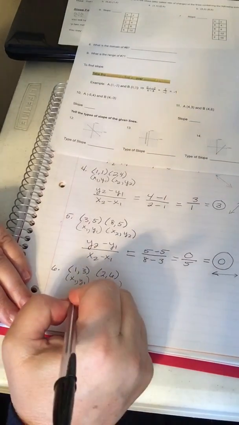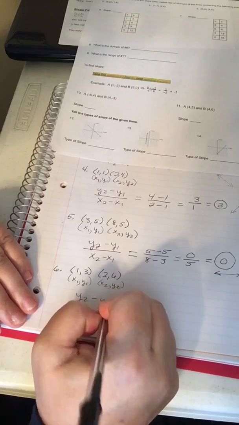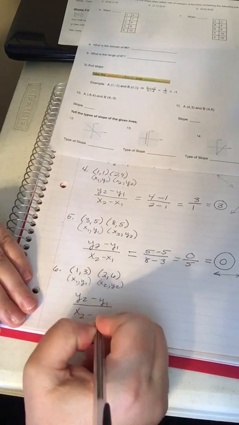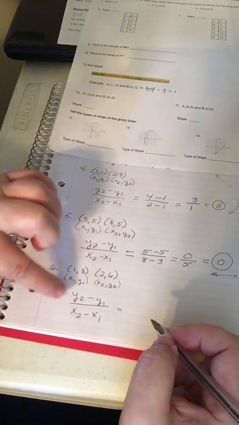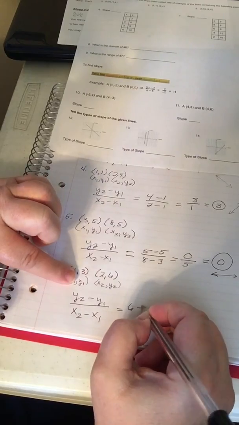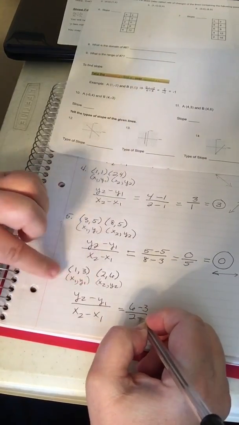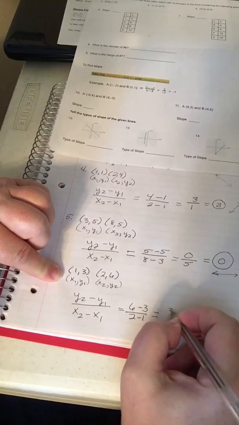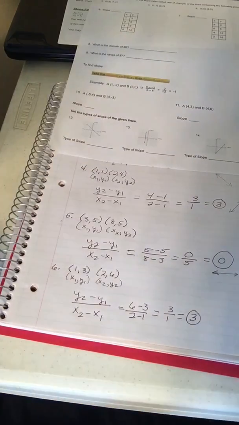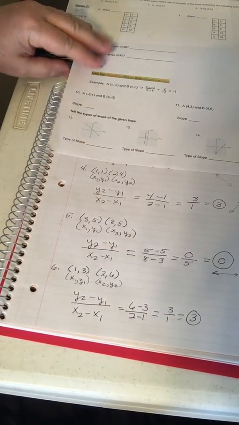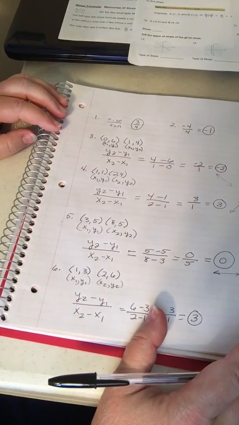Okay? So I have y2 minus y1 over x2 minus x1. I substitute the numbers in for the variables. I have 6 minus 3 over 2 minus 1. 6 minus 3 is 3. 2 minus 1 is 1. 3 over 1 simplifies to 3. My slope for number 6 is 3. Same as 4. Does it mean they're the same line? No, it just means they have the same slope. It means they're slanted the same amount. And actually that is going to mean something later on, but I'll tell you later.